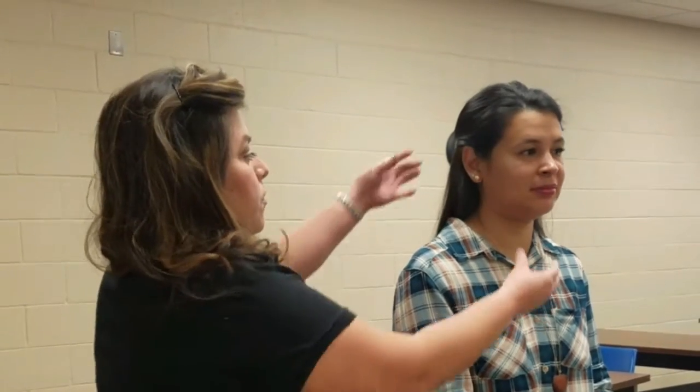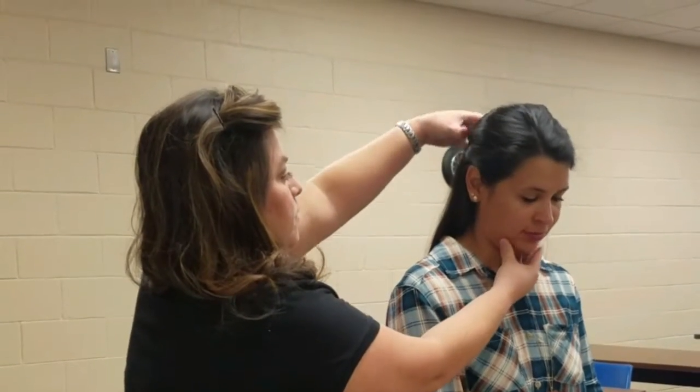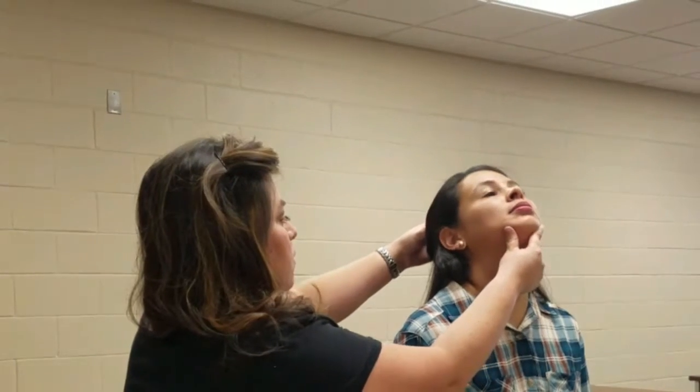I'm a student physical therapist assistant, and today I'm going to be performing some goniometric measurements of the cervical spine. The first measurements we're going to take are of cervical flexion and extension. We need our patient sitting upright and sitting straight, looking straight ahead.